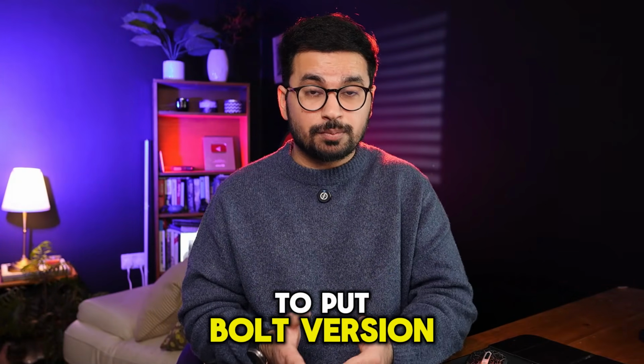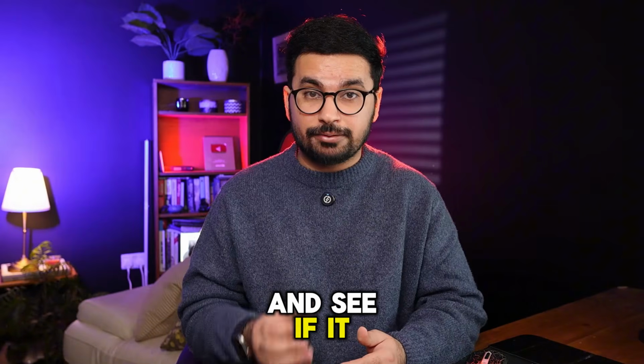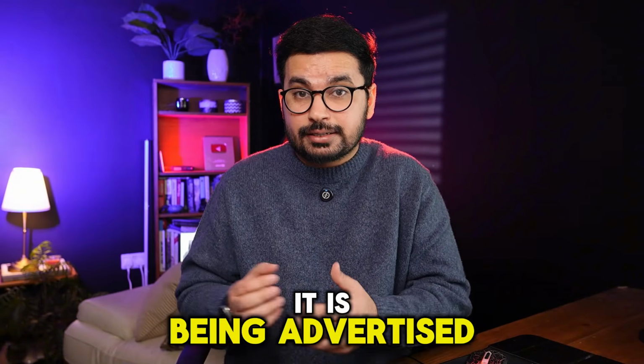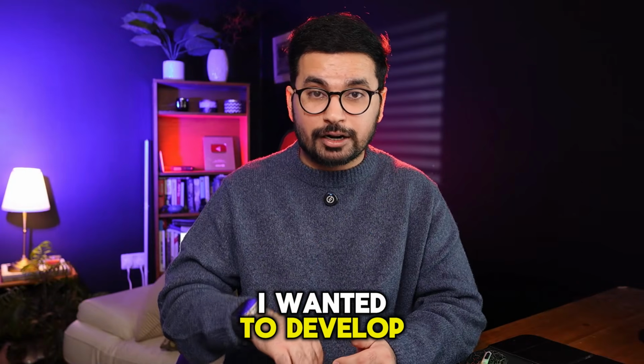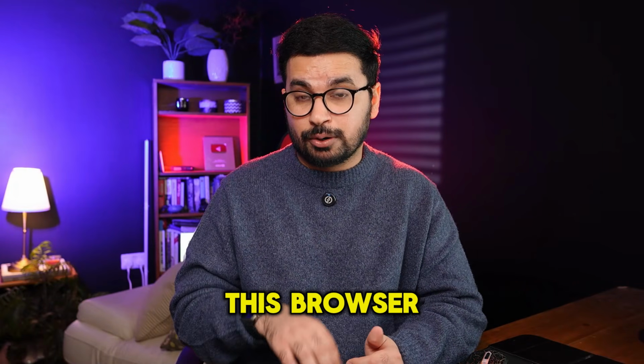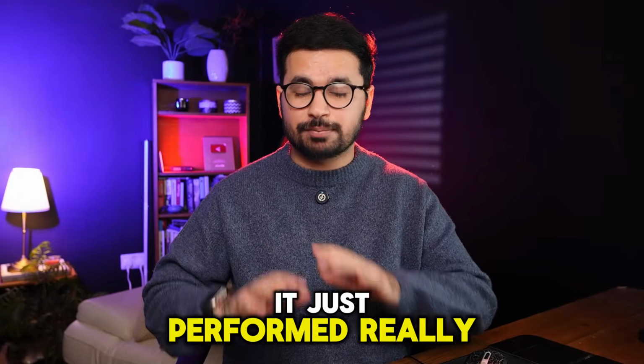So I just wanted to put Bolt version 2 to the test and see if it can actually perform as it is being advertised. And I did not want to build a basic web application. I wanted to develop a mobile application on this browser-based tool. And to my shock, it just performed really well.